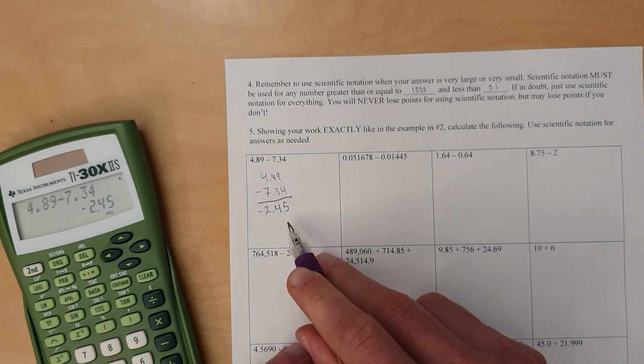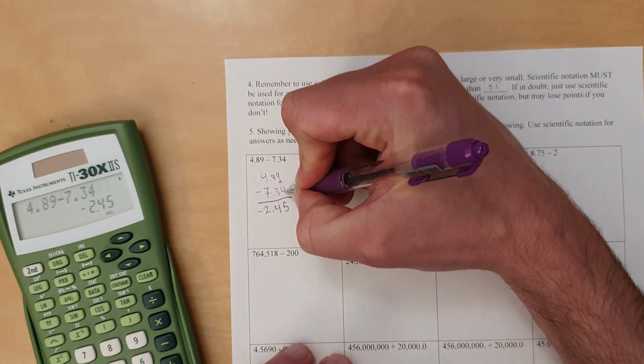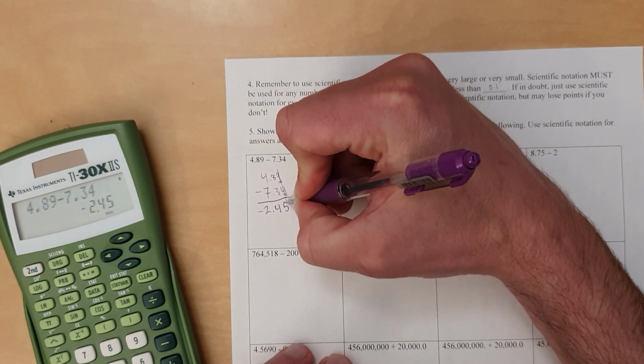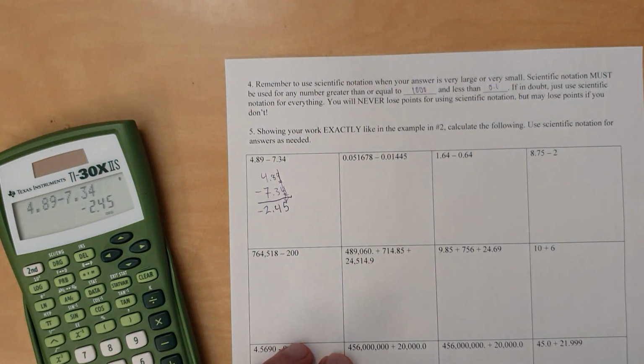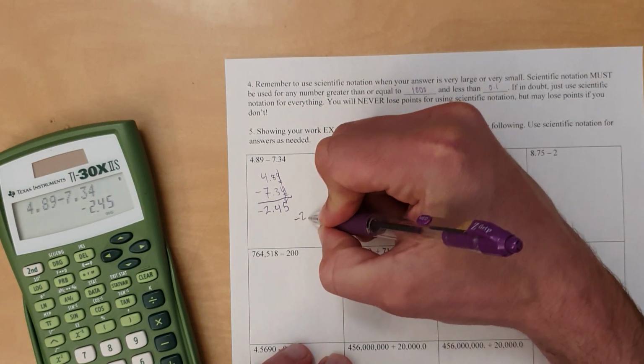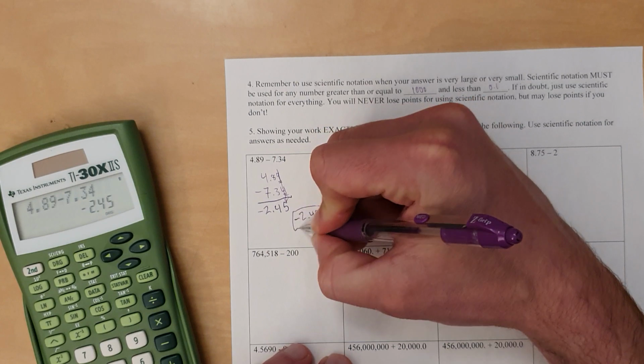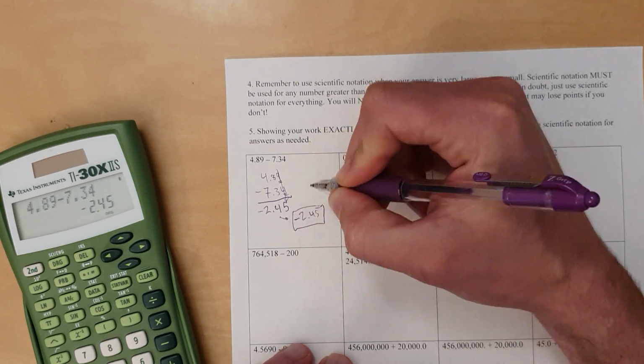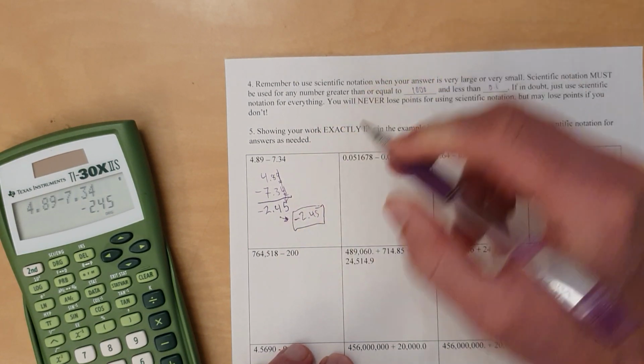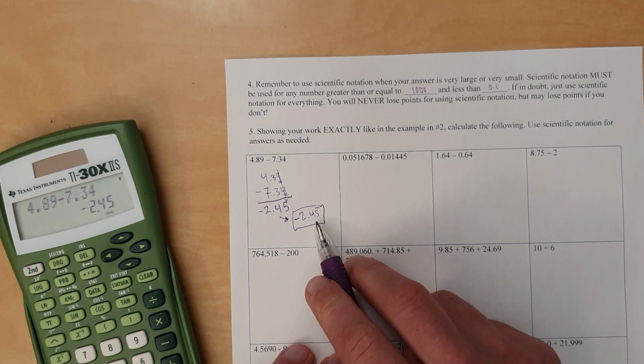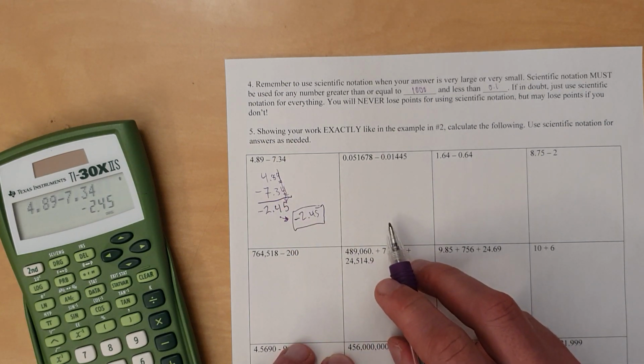Now, in this case, last sig fig here, last sig fig here, you round right here at the end. In other words, what you're given doesn't change. It's just negative 2.45 is your answer. So just because you round sometimes doesn't mean you round every single time. You've got to look at the data you work with.